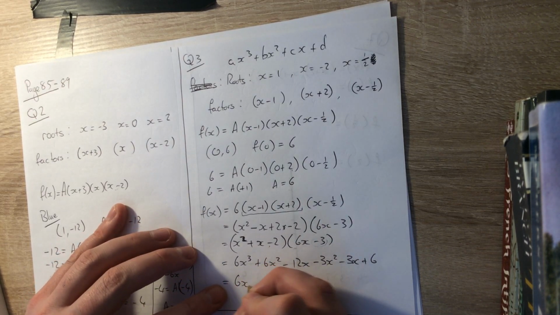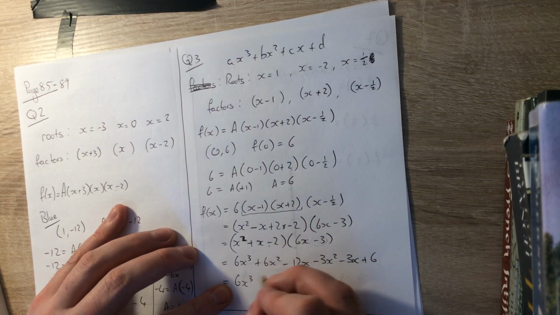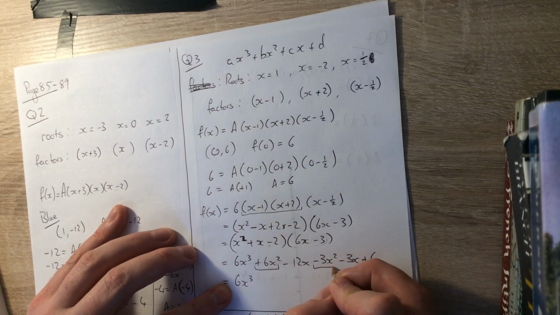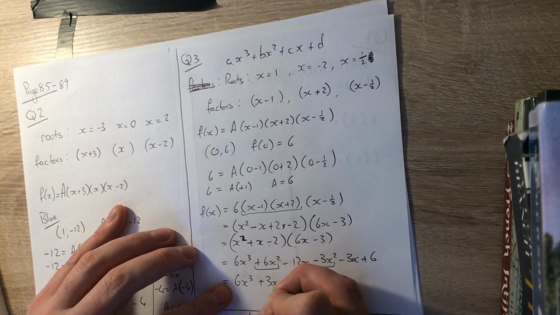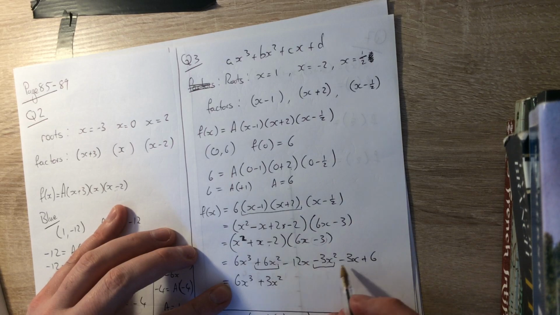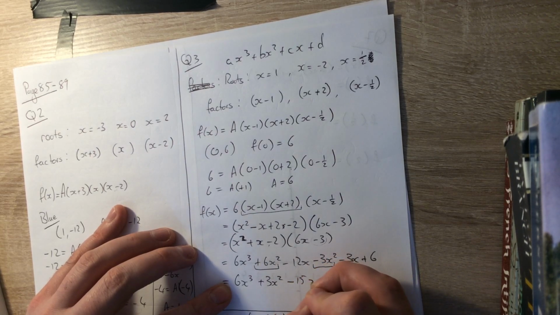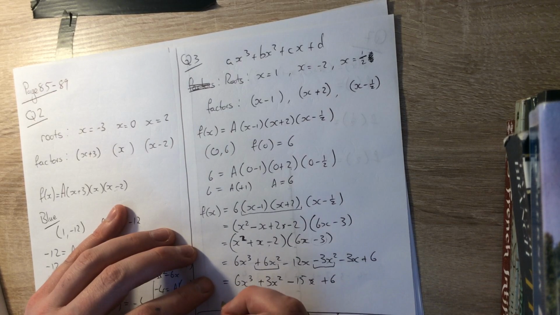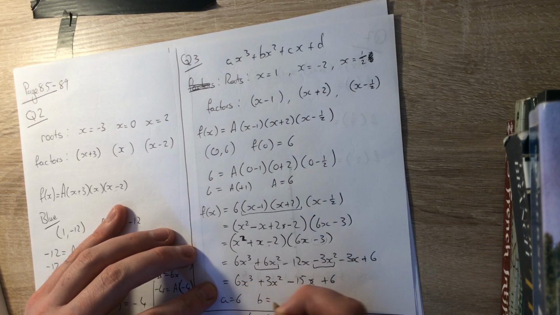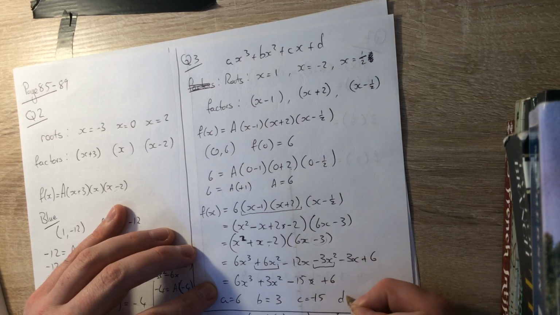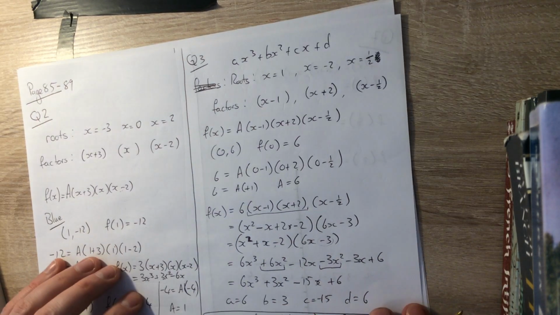So we get 6x cubed. 6x squared minus 3x squared is plus 3x squared. Minus 12x minus 3x is minus 15x plus 6. So a is 6, b is 3, c is minus 15, and d is 6.